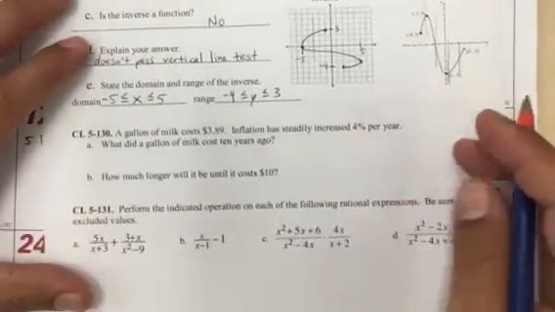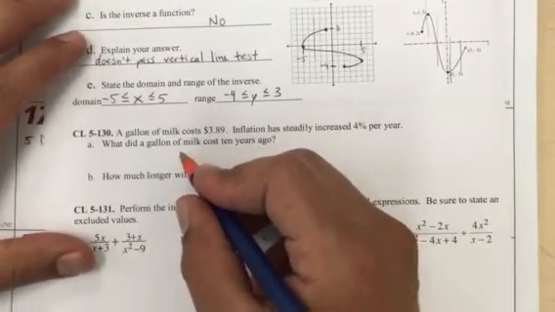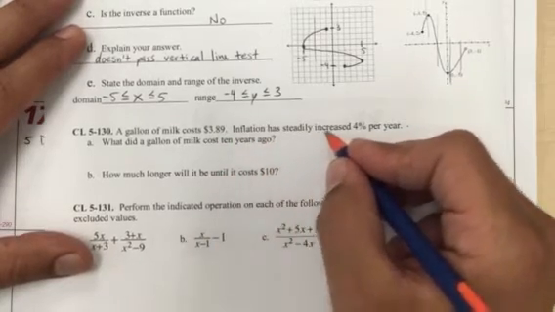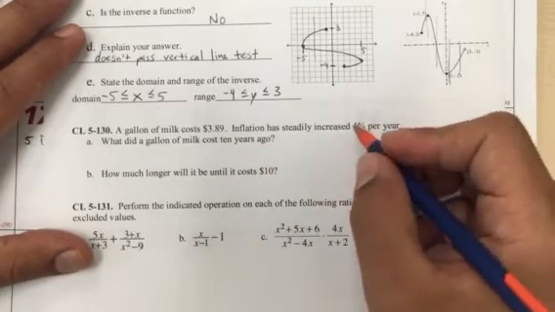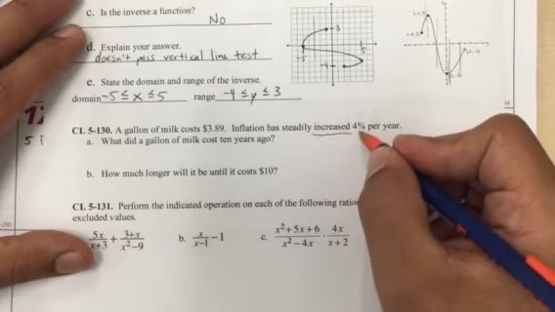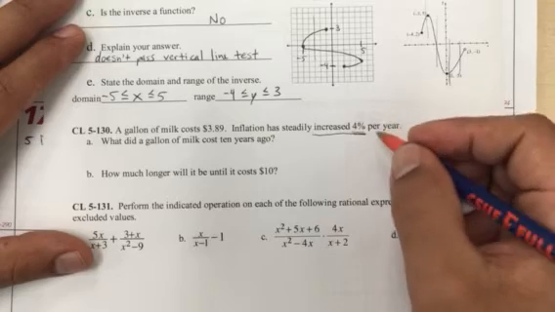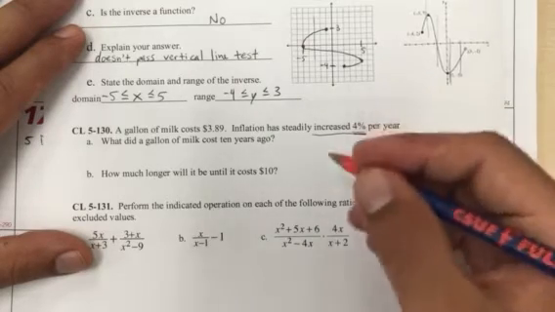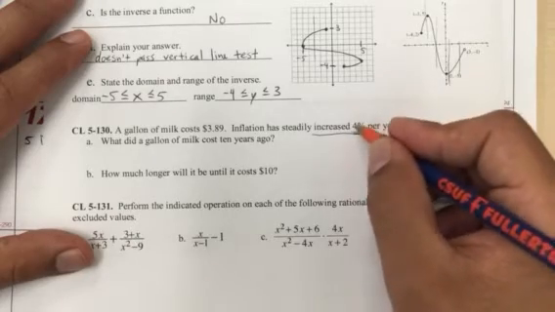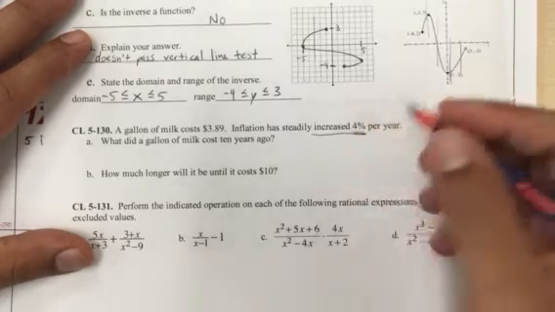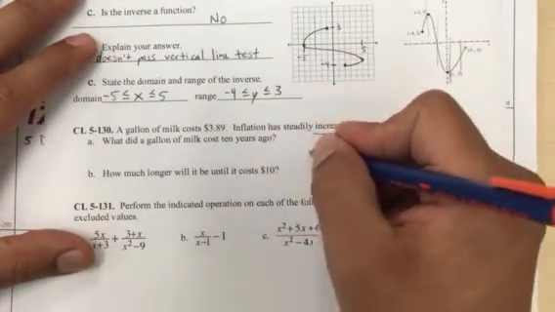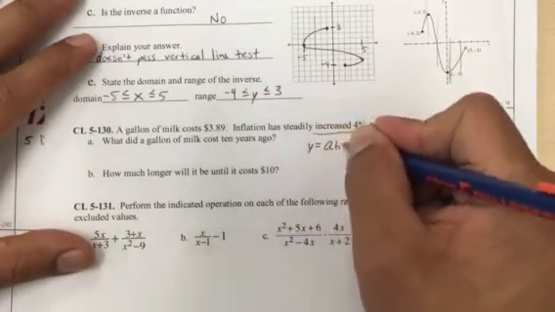All right, let's move on to 130. So for problem 130, a gallon of milk costs $3.89 and inflation has steadily increased at 4% per year. Whenever you see that we're increasing or decreasing by a percentage, then that's going to represent an exponential function. Every time that you're talking about increasing or decreasing by a percentage over the years or over days. So for this one, we should already be thinking of the equation y equals a times b to the x.